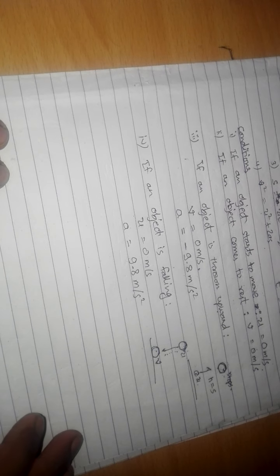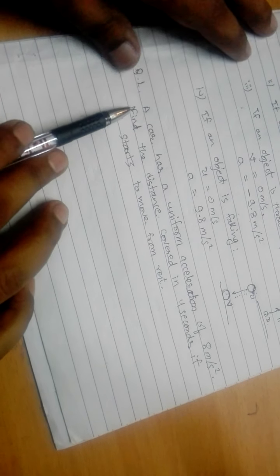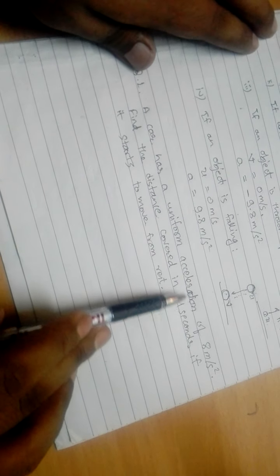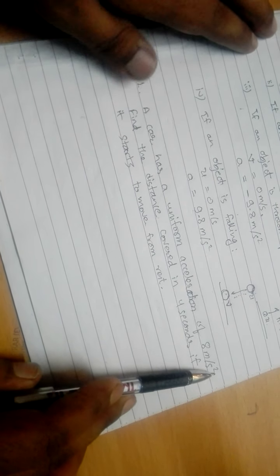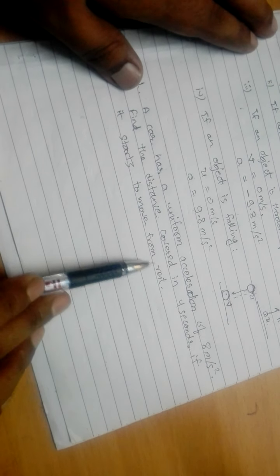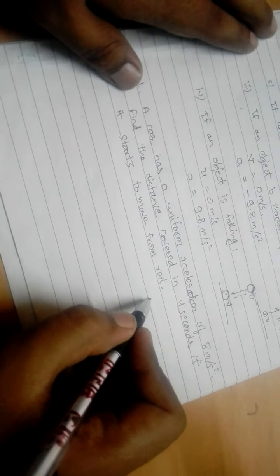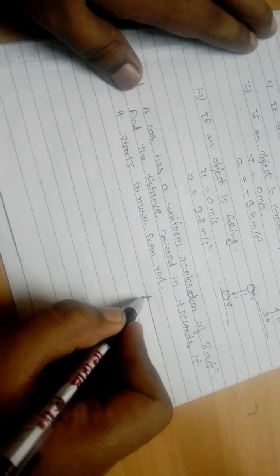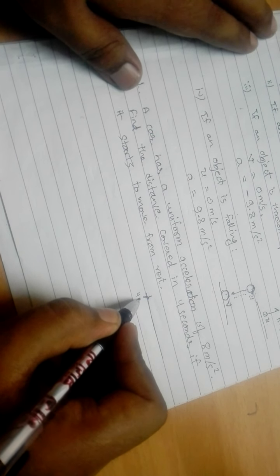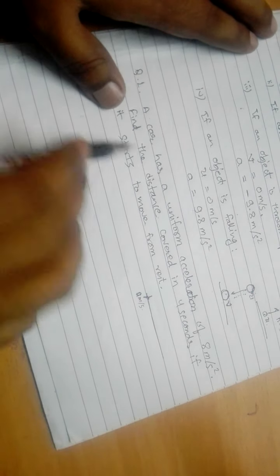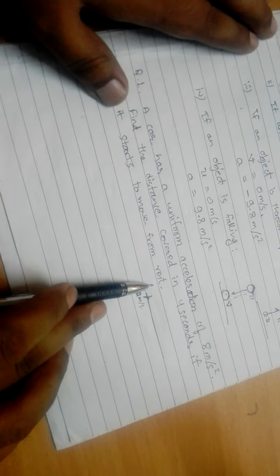We are going to solve a question now. Read the question. The question says a car has a uniform acceleration of 8 meter per second square. Find the distance covered in 4 seconds if it starts to move from rest. The car starts to move at the beginning point. Its speed is 0 meter per second, because it says it starts to move from rest.